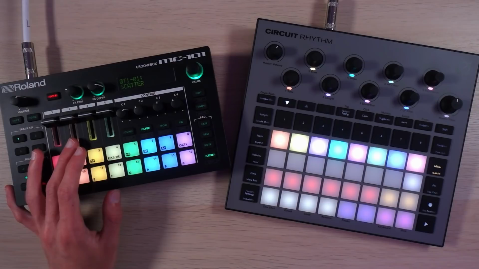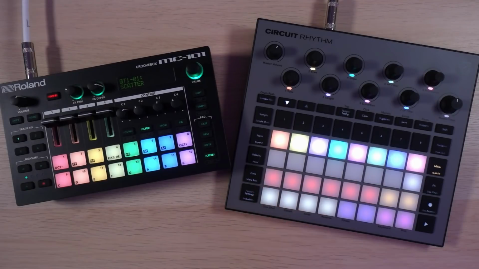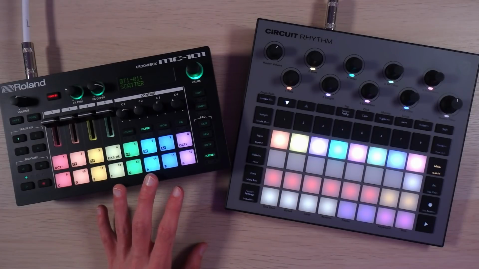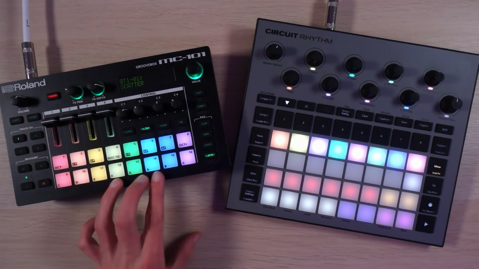And like I said, the interface has gotten a lot better. The Circuit Rhythm has put that into some doubt because the Circuit Rhythm is some of the most fun I've had making music in a while. And that does put a bit of conflict into that assertion that the MC-101 is the clear choice. I think I would probably still go with the MC-101 because it's got a cleaner sound. It interfaces with the DAW more cleanly. Overall, I could make more professional sounding stuff with the MC-101.